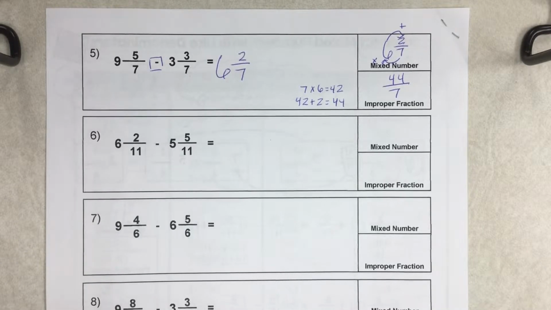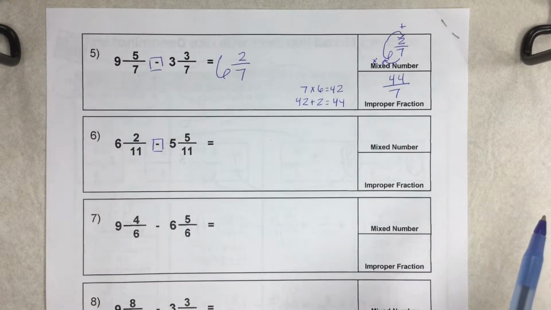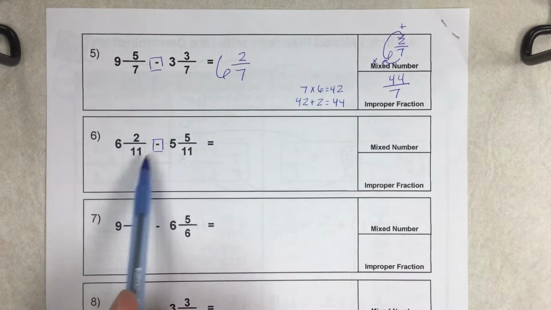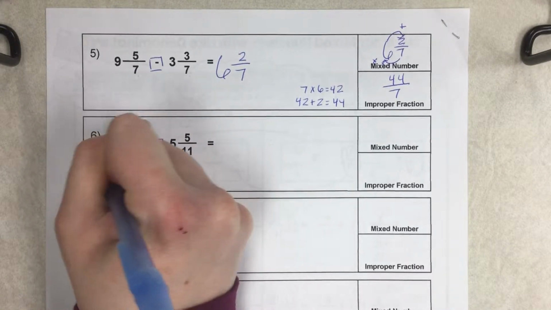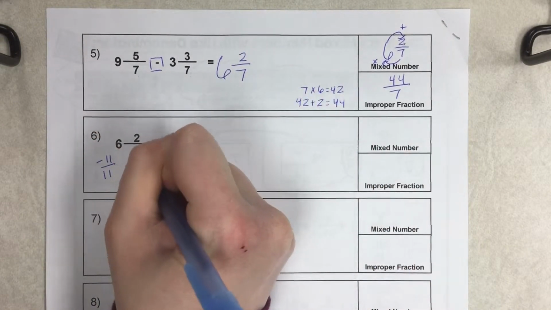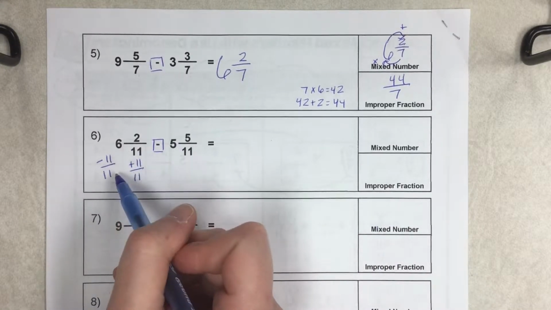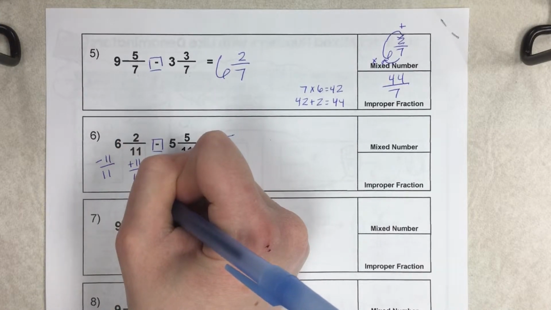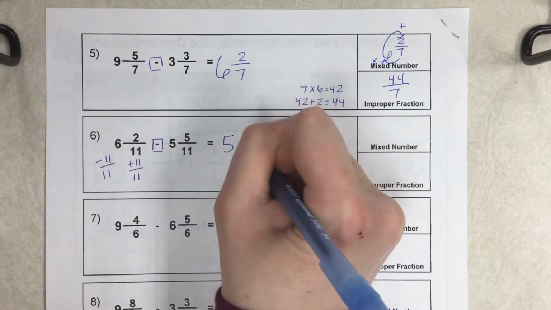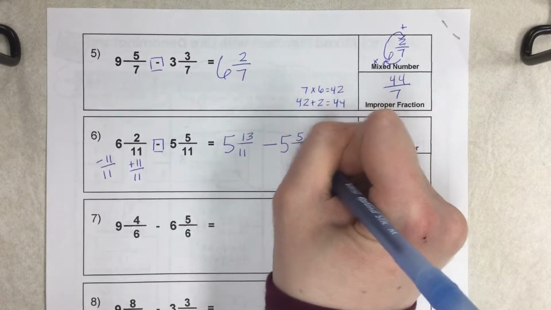Number 6, 6 and 2/11 minus 5 and 5/11. First, subtract the fractions. 2/11 minus 5/11. My 2 is smaller, so I can't. I'm going to have to subtract from the whole, so minus 11 over 11, and add to the whole, plus 11 over 11, and rewrite the part. 6 minus 1 whole is 5. 2/11 plus 11/11 is 13/11. Subtract 5 and 5/11.